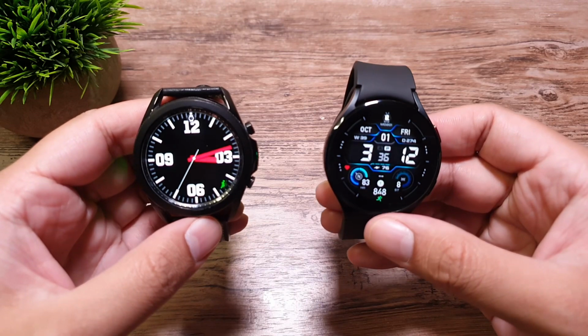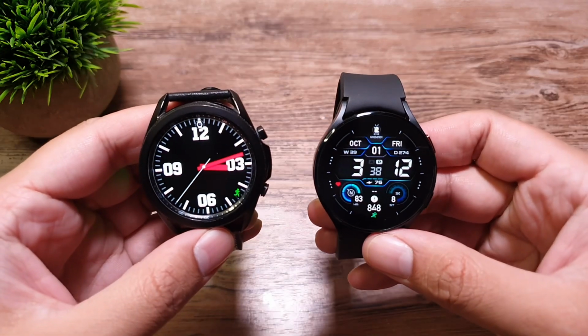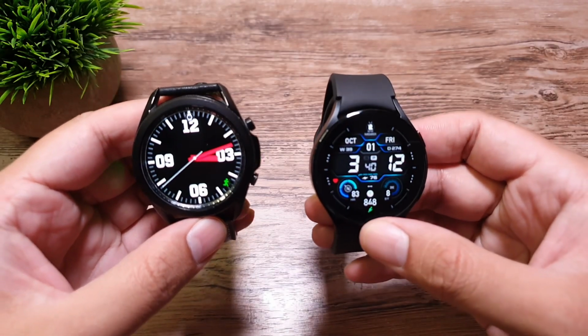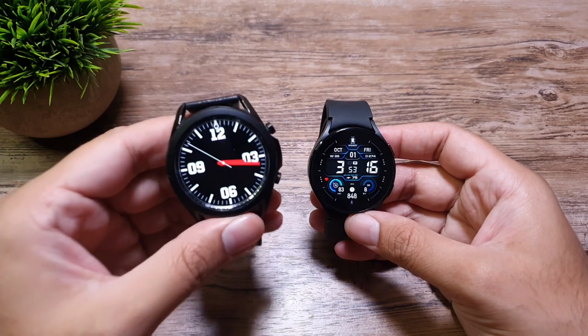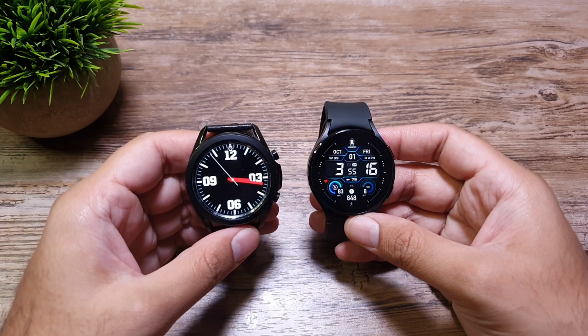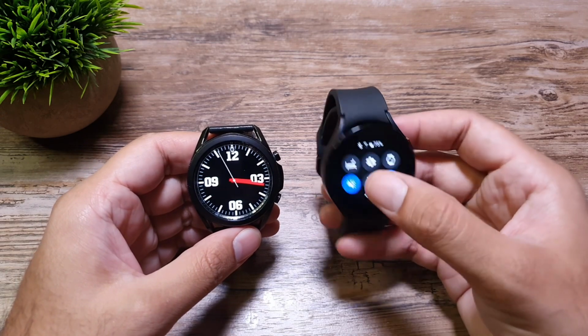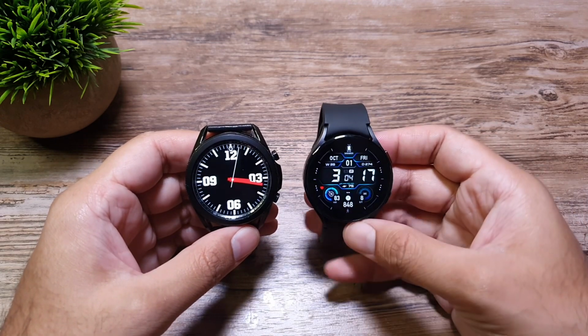Sadly, this feature is now also gone on Wear OS using Galaxy Watch 4, where you don't have the option to change the position of these ongoing icons. Next up, we had good night mode on Galaxy Watch 3, but now it's called bedtime mode on Galaxy Watch 4, and there are some differences here as well.